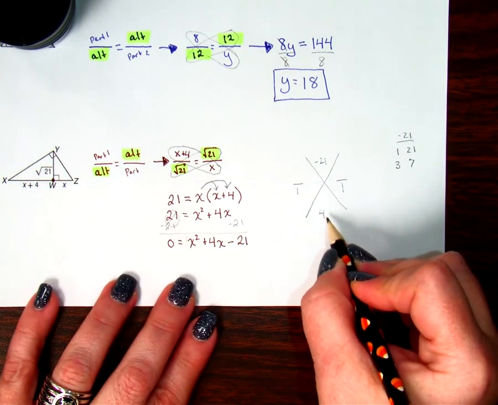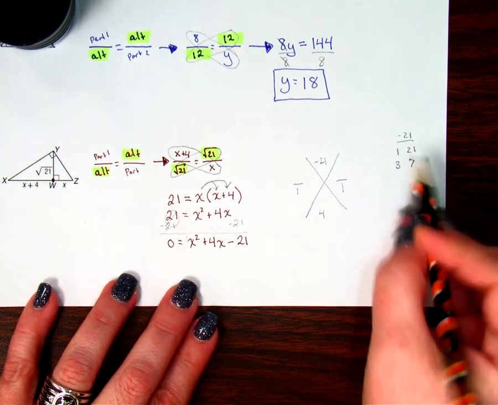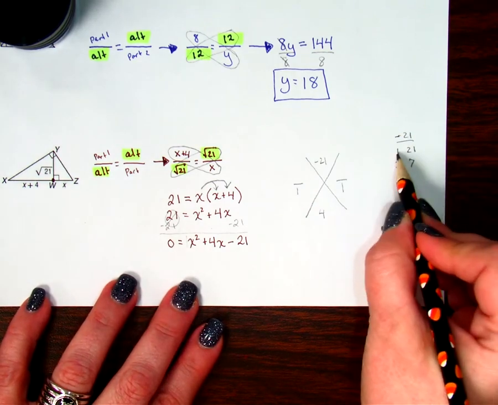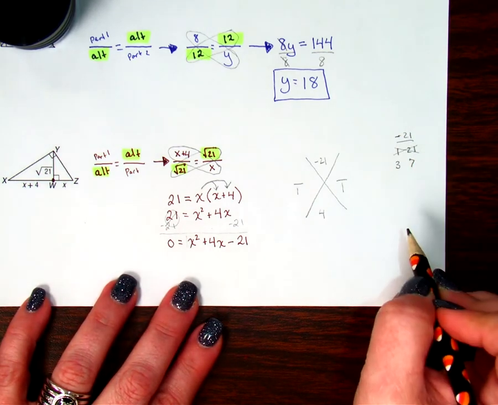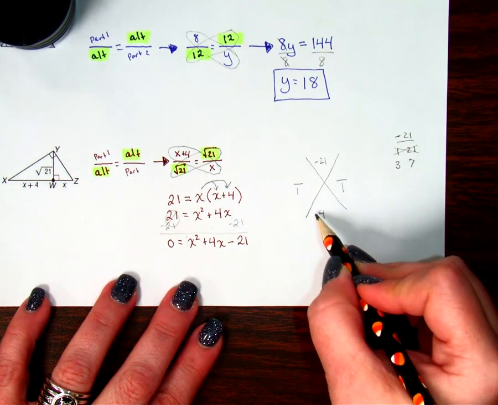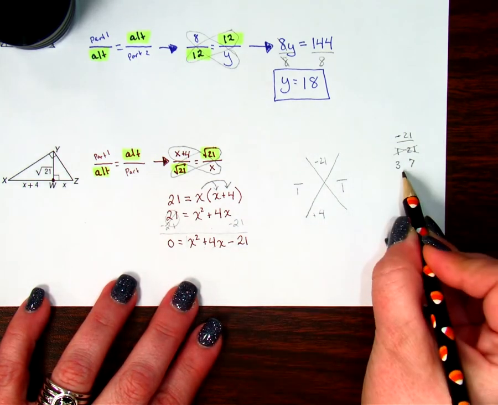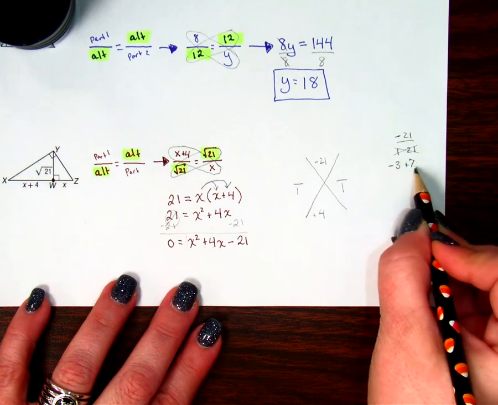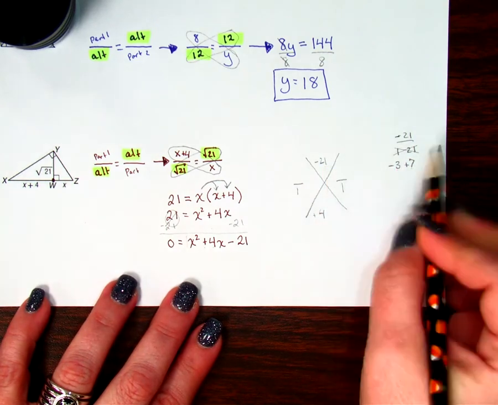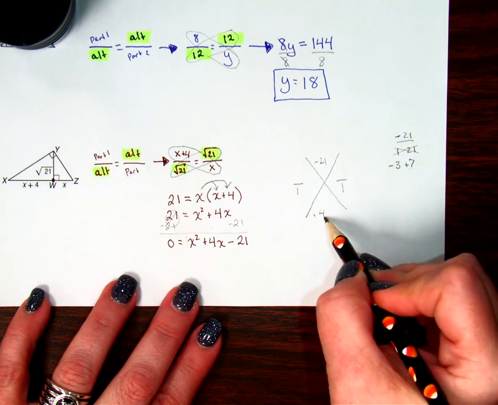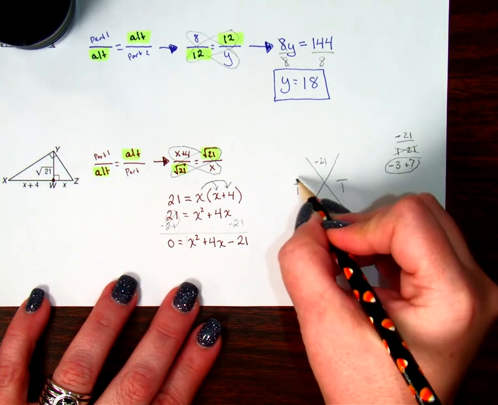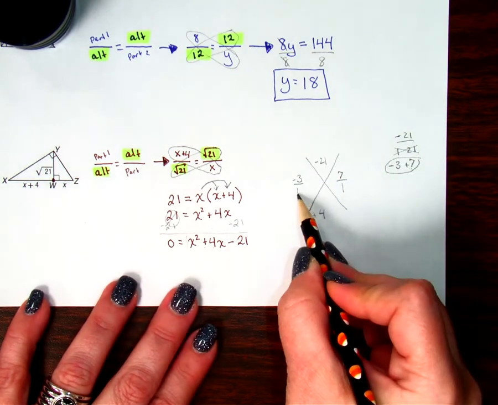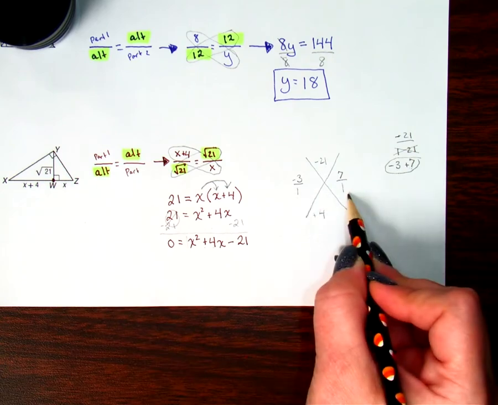Now, what's going to give me a positive 4 when I add them together? In order to get a negative 21, one of these has to be negative, right? So let's see. 1 and 21, there's no way to get a 4 out of those two. So it has to be my 3 and 7. If I want to get a positive 4, then the 3 is going to have to be negative, and the 7 is going to have to be positive, so that negative 3 times 7 gives me my negative 21. And negative 3 plus 7 gives me my positive 4. So these are my two numbers that I'm going to put here, negative 3 and 7. Okay? Then you would reduce the fractions, but since they're over 1, we leave them just like this.